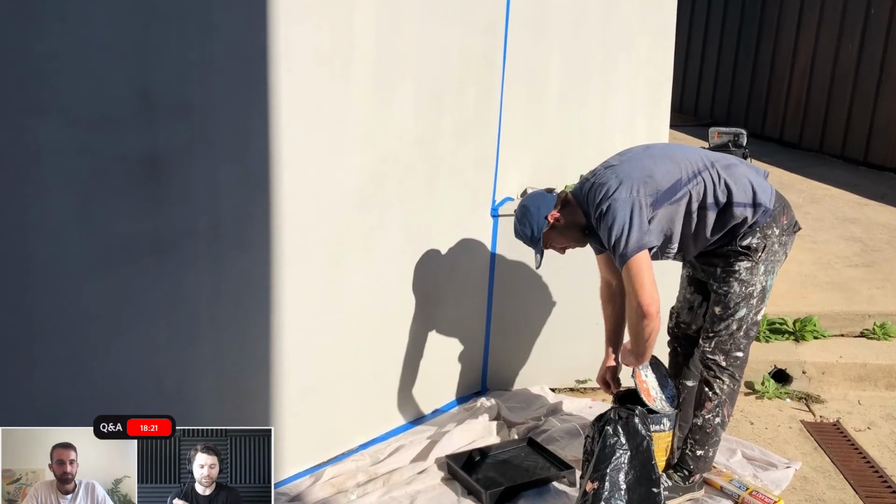So after you've used it, rather than washing it in water, you have this Glad wrap technique.